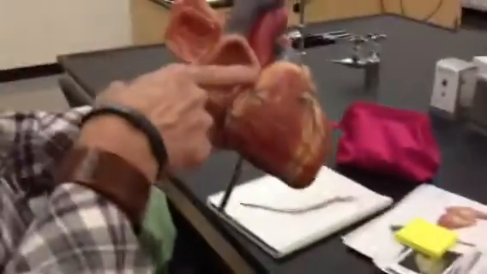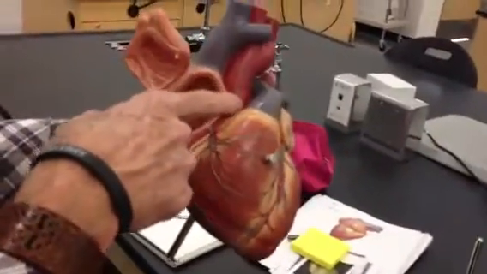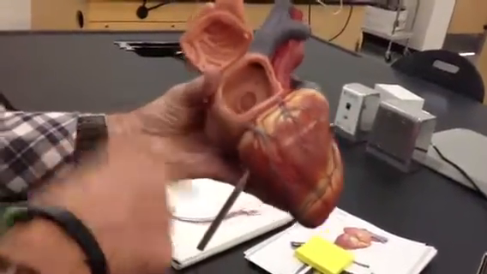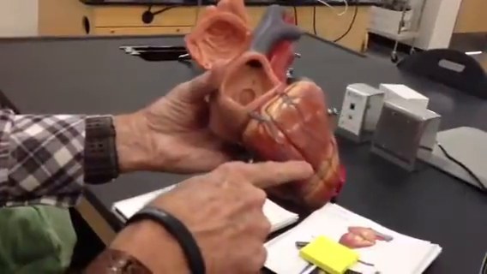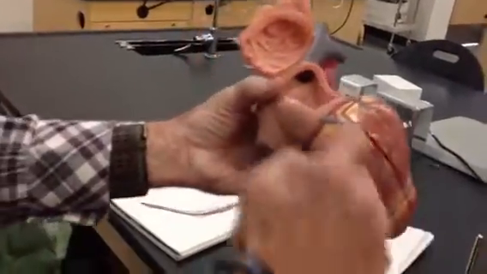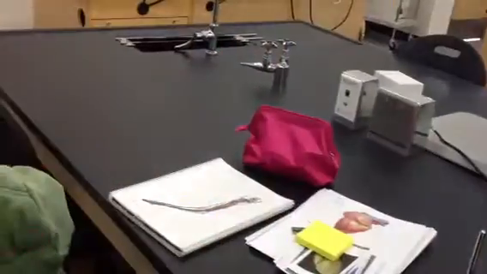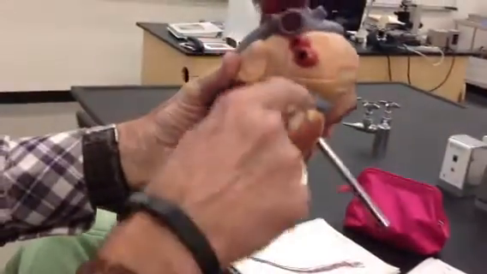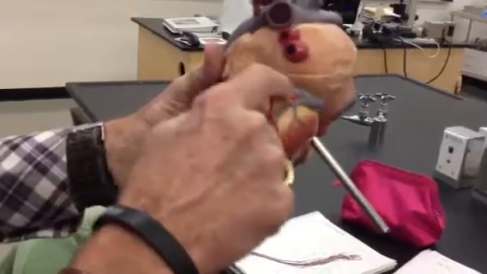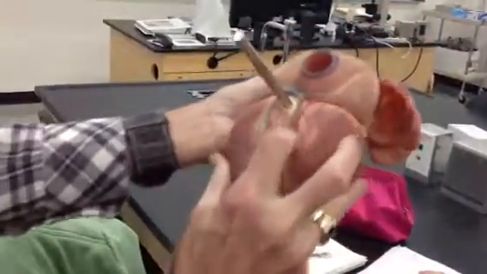So, not anterior. This is right coronary artery, right marginal. Some people will say this is circumflex because circumflex goes around, but really the only place where the name circumflex is applied is over on this side, and it becomes the posterior interventricular.